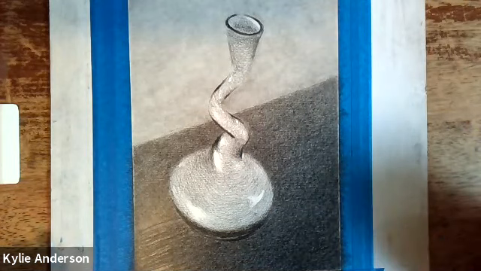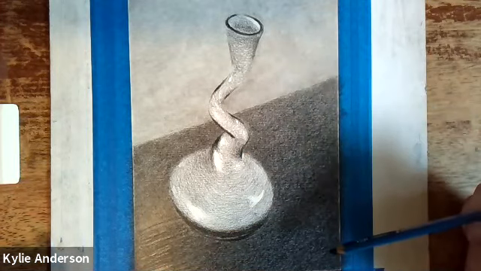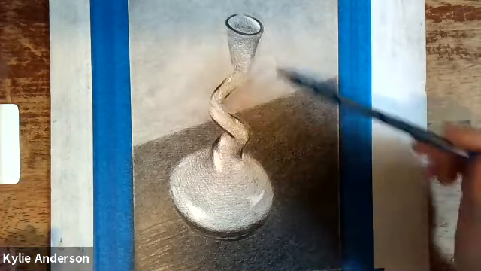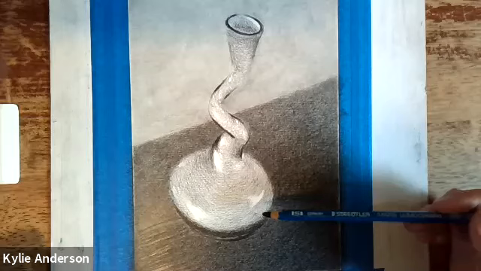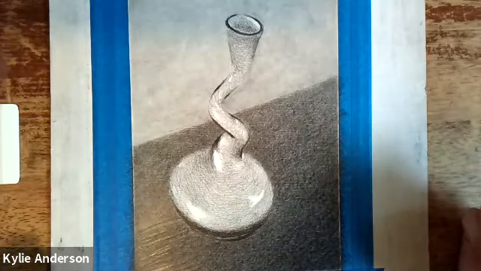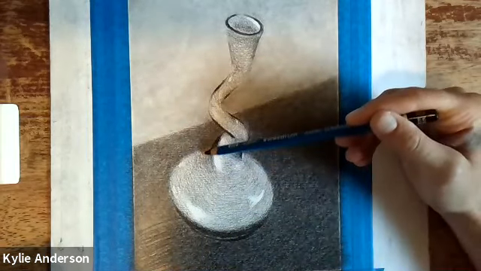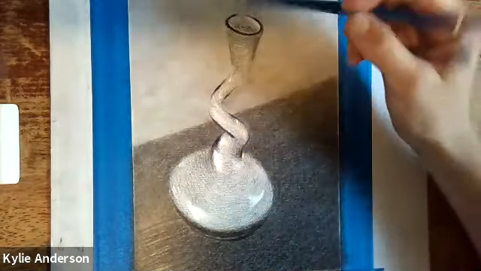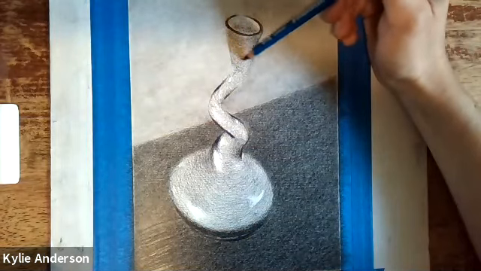And then I've blocked out my dark mid-tone for the foreground, light mid-tone for the background, medium to dark mid-tones, darkest areas within the vase, and then the reflections are my whitest areas. I am paying attention to the directionality of my strokes here, so trying to use cross contour lines to kind of wrap around the rounded form of the vase.